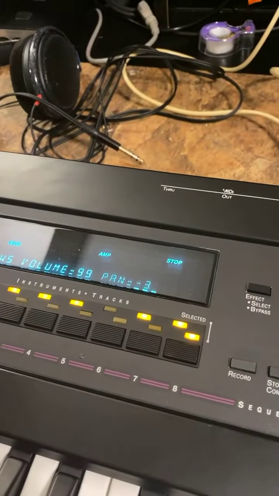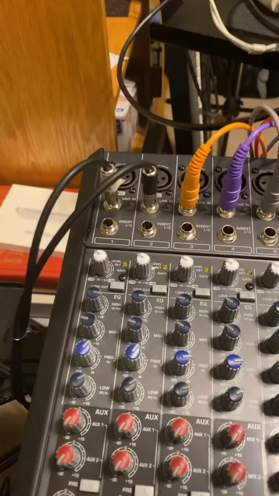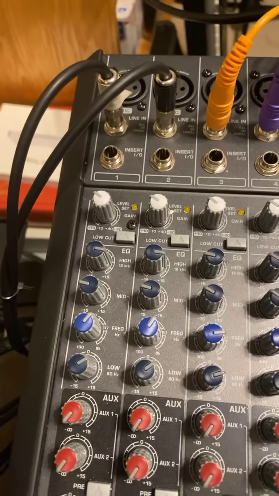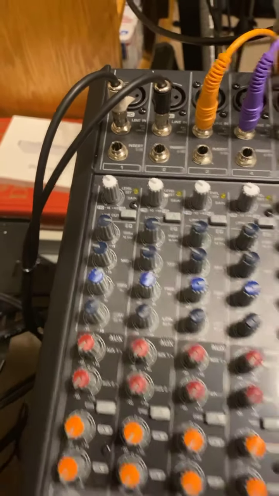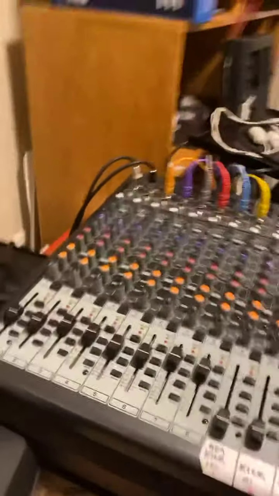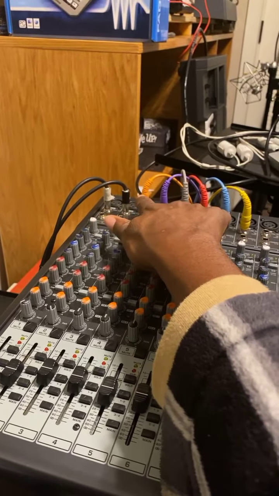So we're gonna set that to 0. If I want it to be right and go on the black, watch where it goes at on channel 2. You see that? So we got the main outs, 1 and 2.